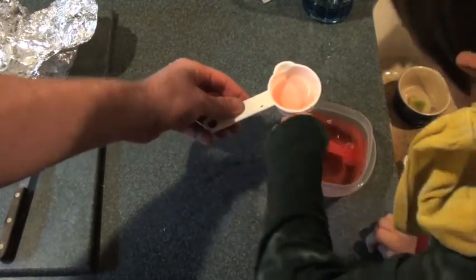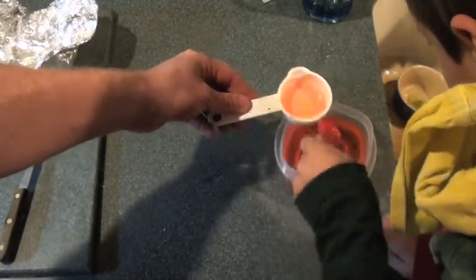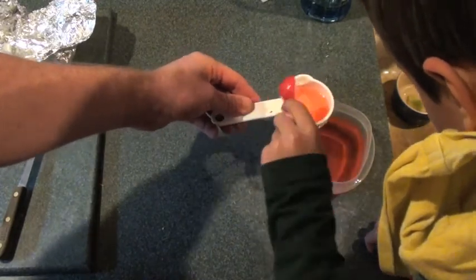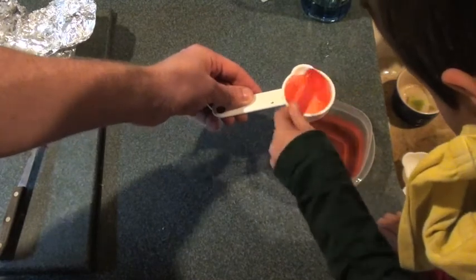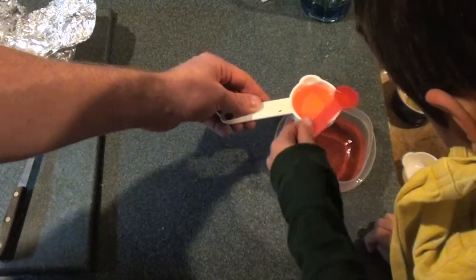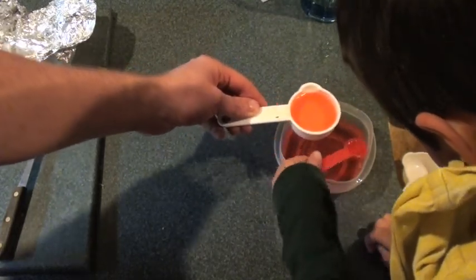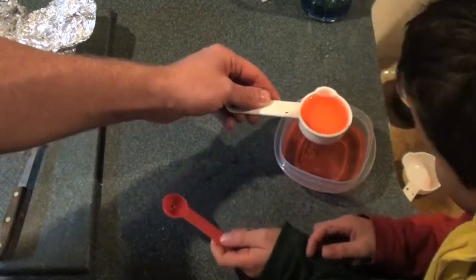2. 3. 4. 5. 6. Should be half full right now. 7. 8. 9. 10. 11. And 12. Is that pretty full? It looks mostly full. That's pretty good.